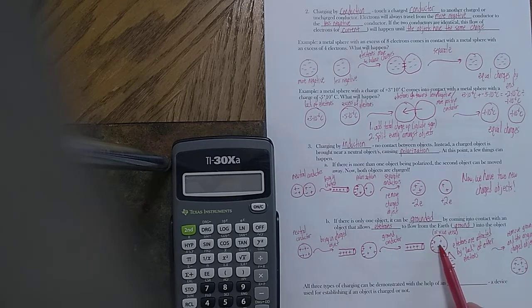What happens is once those electrons are in there, you cut the grounding wire, okay? You remove it, so the electrons can't get back into the ground. You remove the original charged object, and now you're left with an object that originally was neutral, now has a charge of negative 4e because I had 4 electrons coming up.